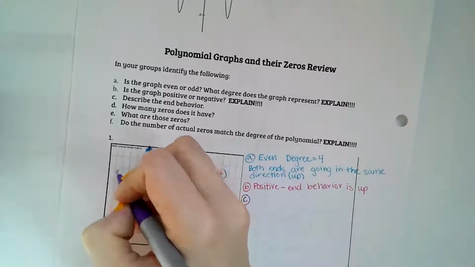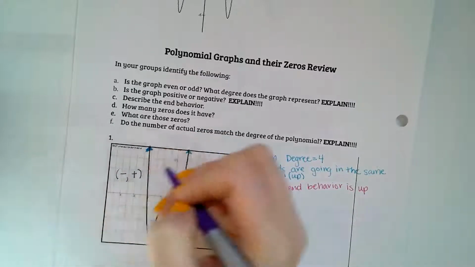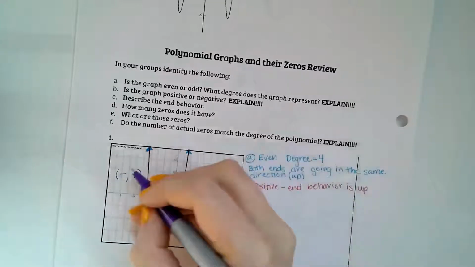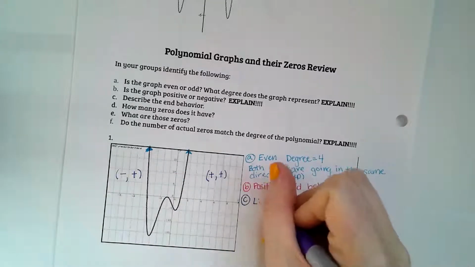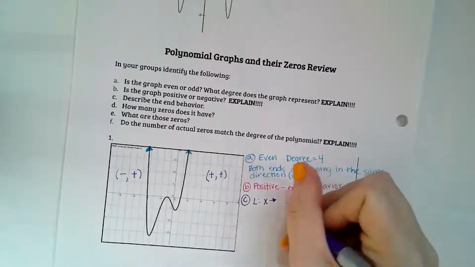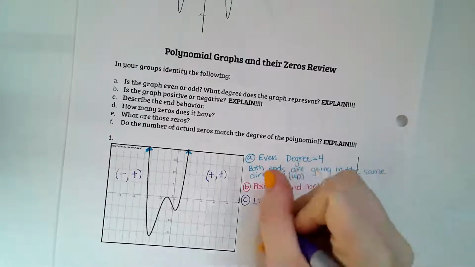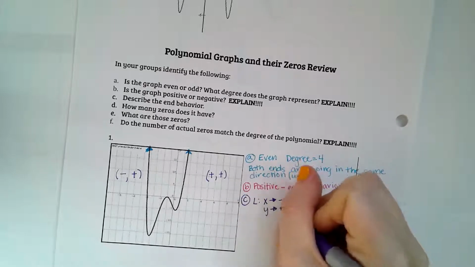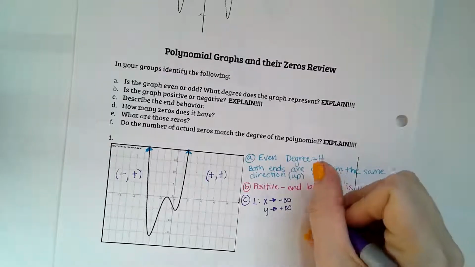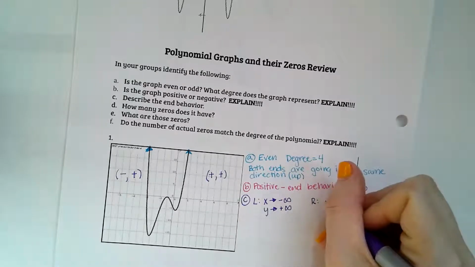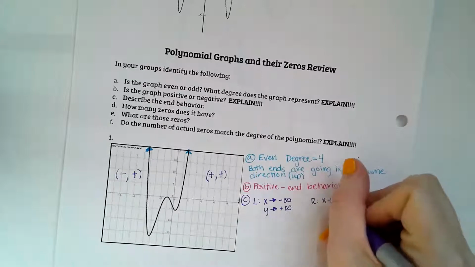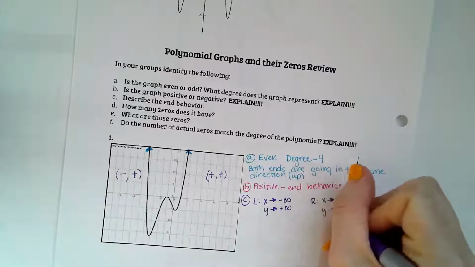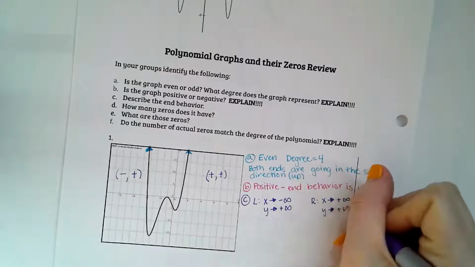And this one here is the negative positive quadrant. So our left side, which is over here, x goes towards negative infinity, and our y is going towards positive infinity. Then the right side, our x is going towards positive infinity, and our y is also going towards positive infinity.